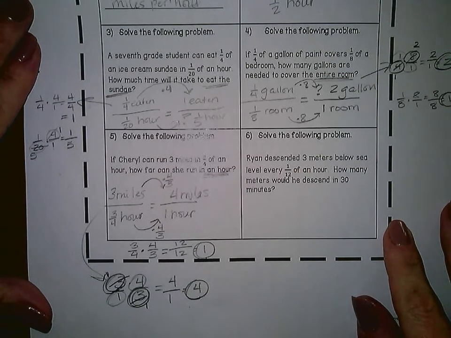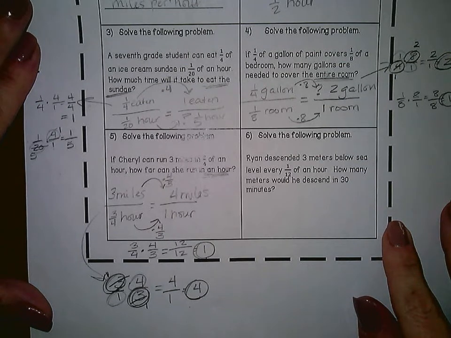Then, after you have made your paper look exactly like mine, go and watch the second video that goes along with assignment 2. So this was assignment 1 and its video, and now I need you to go and watch the assignment 2 video.